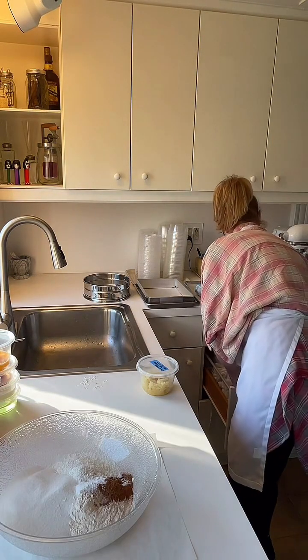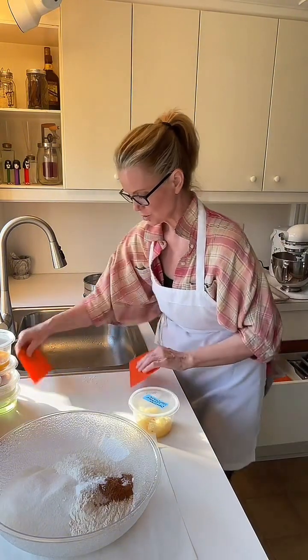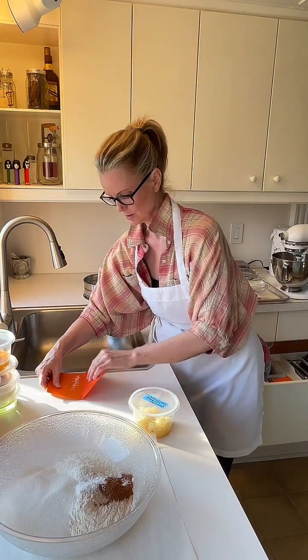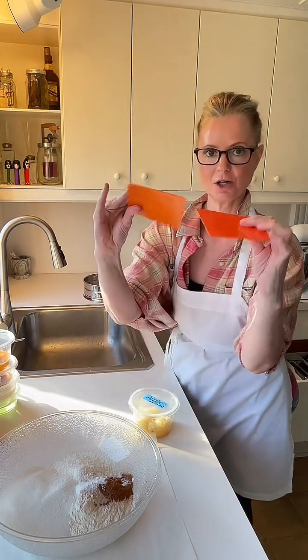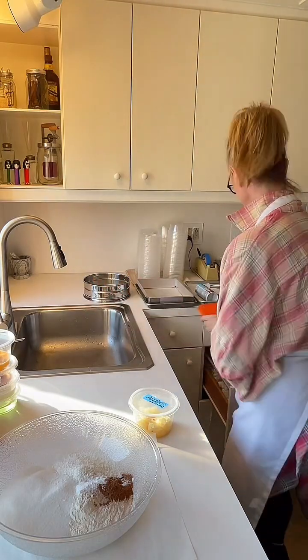And then these are going in my dish bin. Now when I accidentally drop something on the counter, that's why it's good to, I use 2 of these King Arthur scrapers and just clean it up.